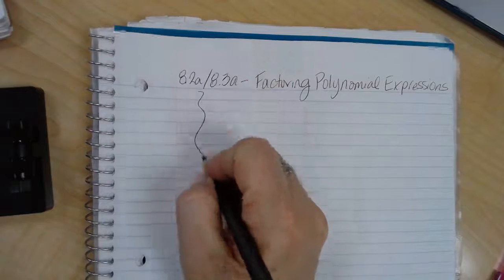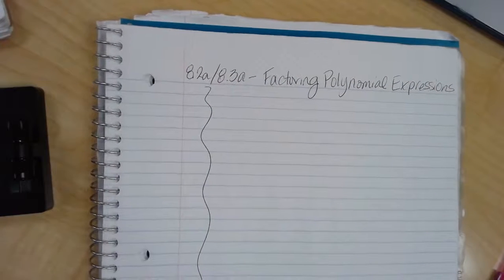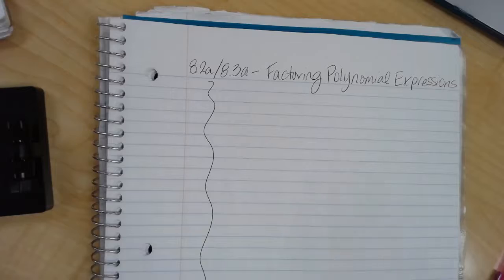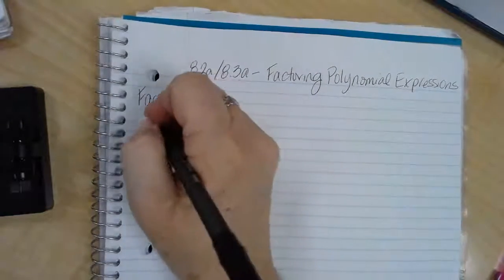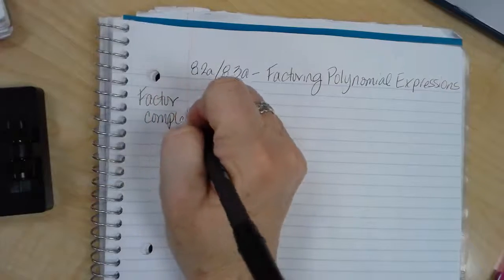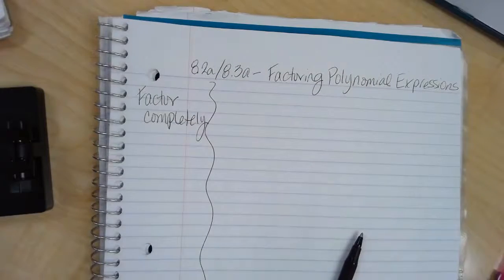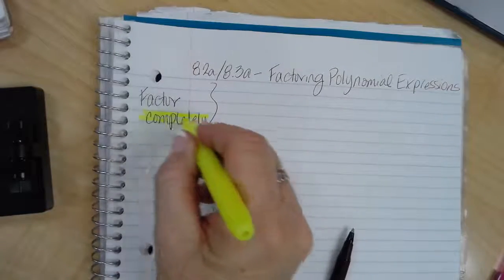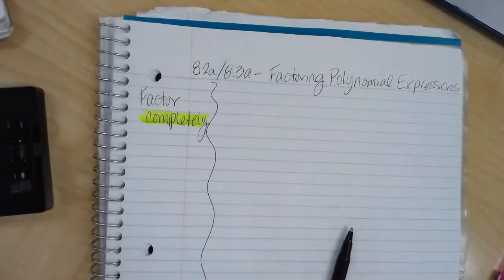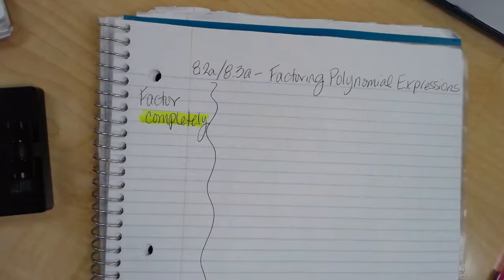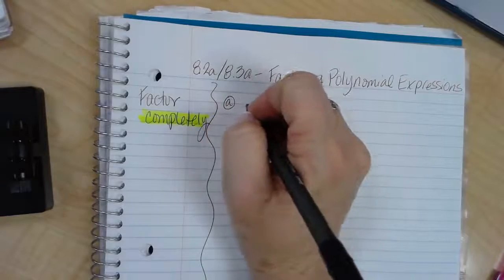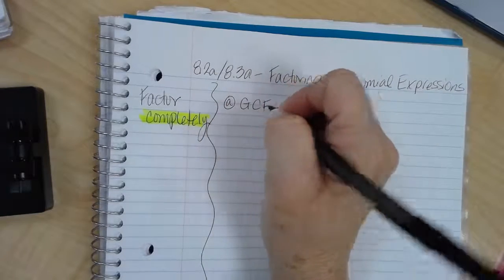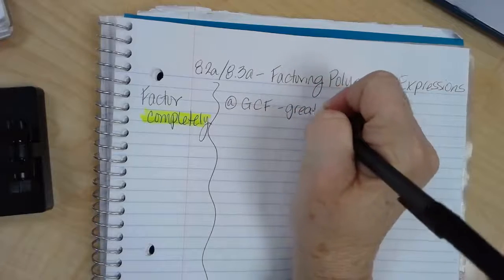So we're going to set up our notes. Today is all about factoring polynomial expressions. The directions are going to say factor completely. The big word we're going to pay attention to is completely, which means whatever our answer is, it should be completely factored. There should be nothing about it that can be factored anymore. When you're factoring, the very first thing you always look for is a GCF, or greatest common factor.